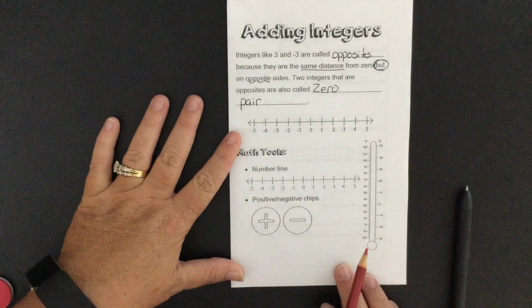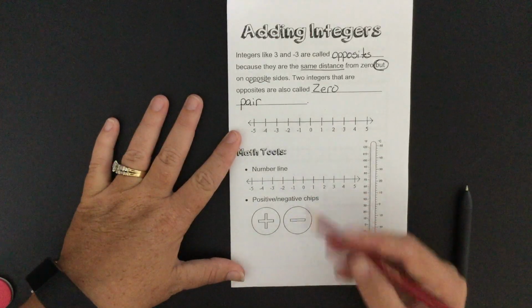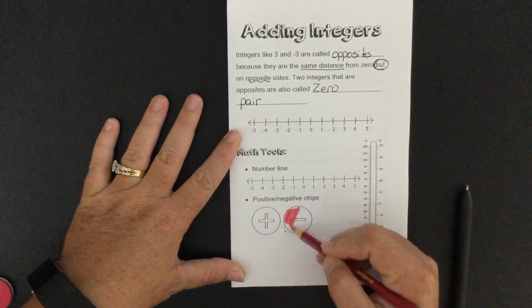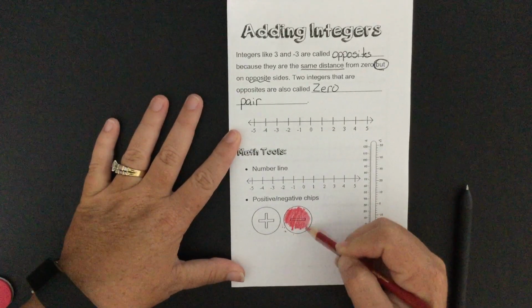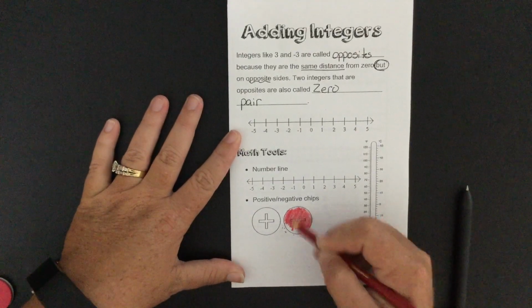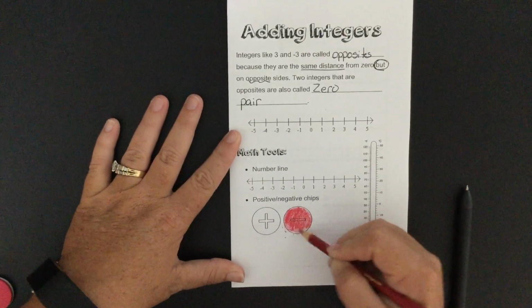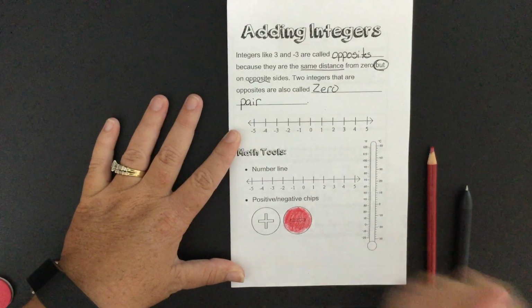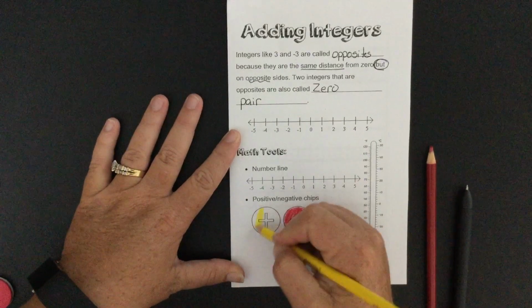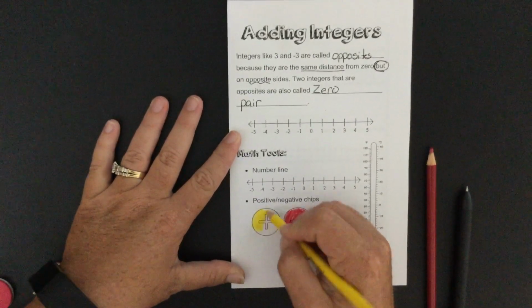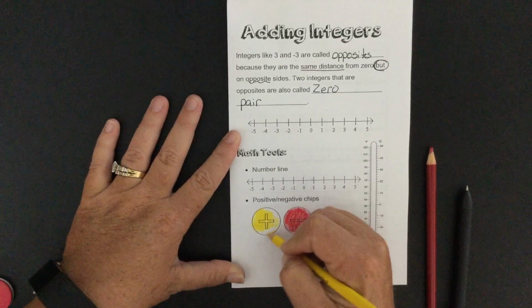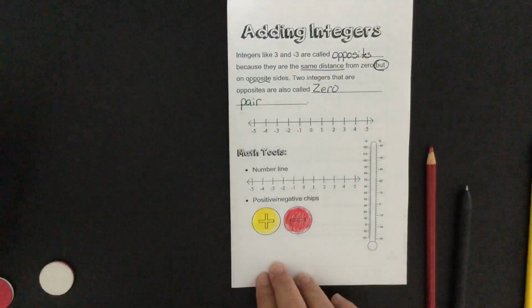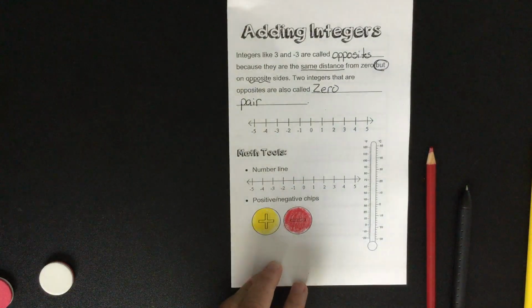So when we talk about our number chips, we said that negative was red. So let's go ahead and color in so that we can recognize negatives. And then our positive is yellow. So we have our nice little visual.